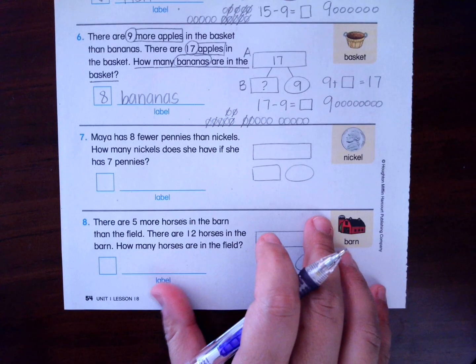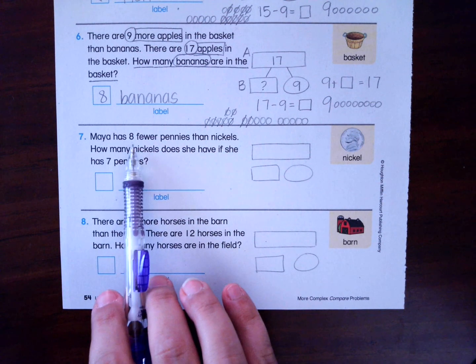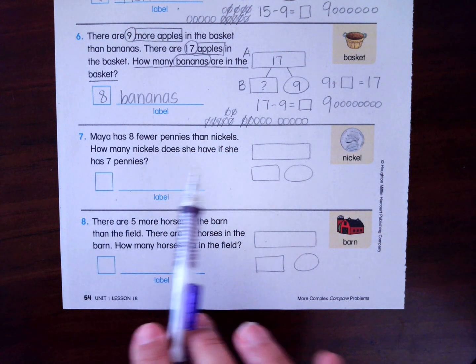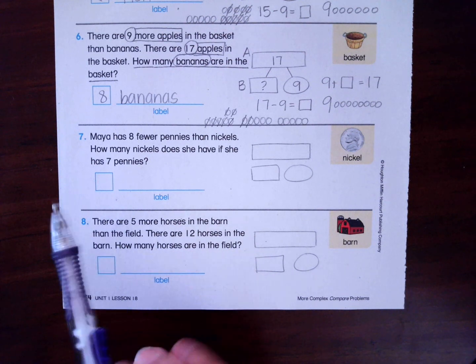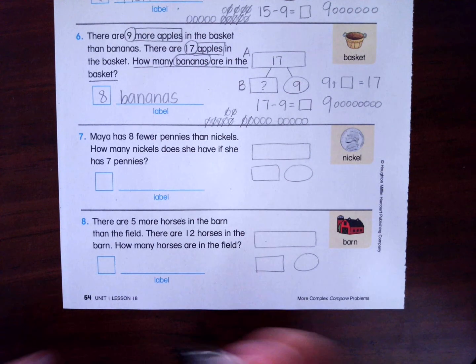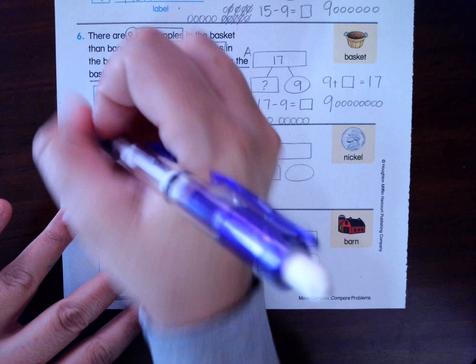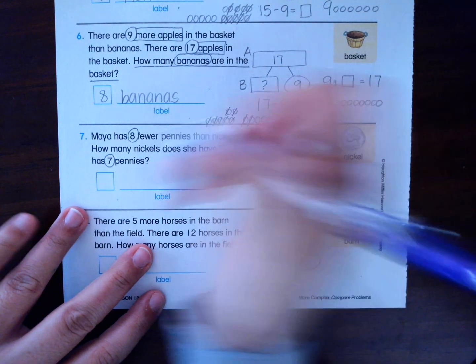All right, the last 2 problems for today. So we have Maya, and she has 8 fewer pennies than nickels. How many nickels does she have if she has 7 pennies? So this one, we don't have 2 people, but we do have pennies and nickels. So those are going to be our labels. So let's start and use our cube strategy, and then I'm going to have you try and solve this one on your own. So we have 8 and 7.